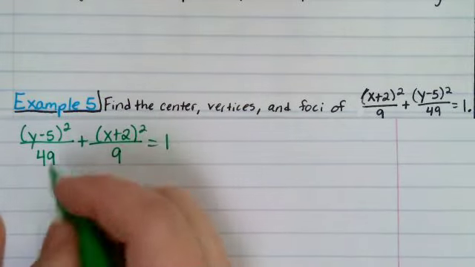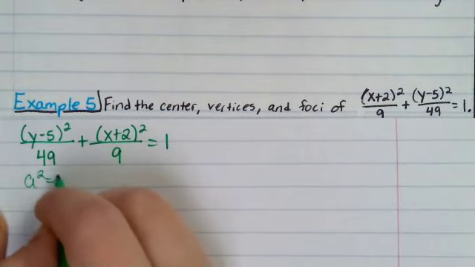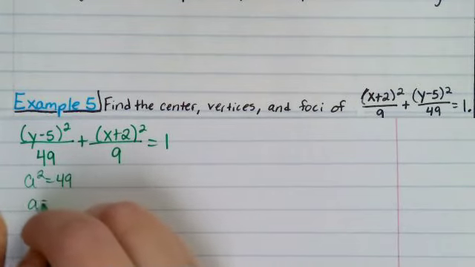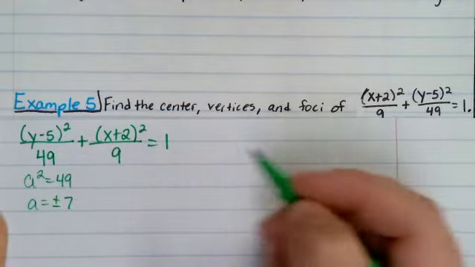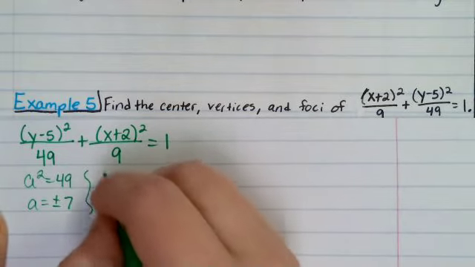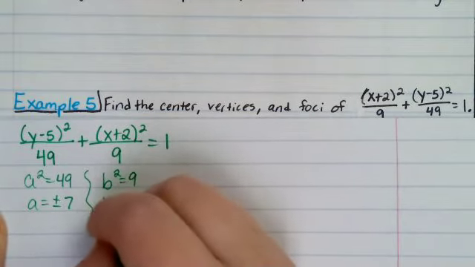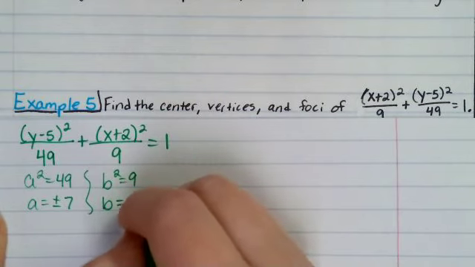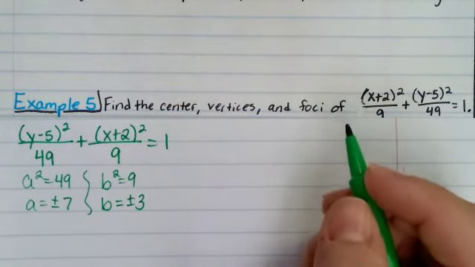That way I can more clearly see A squared is 49, which means A is plus or minus 7. I can see B squared is 9, which means B is plus or minus 3. Just right off the bat.